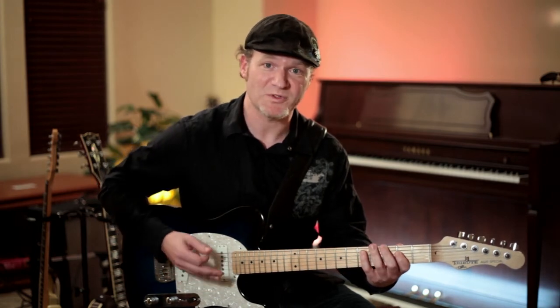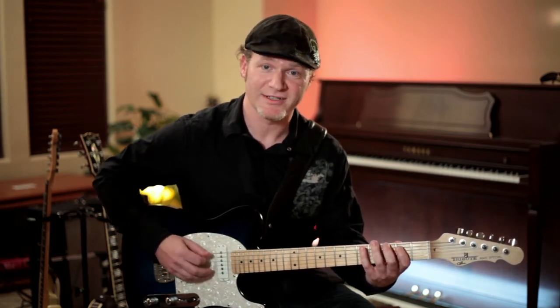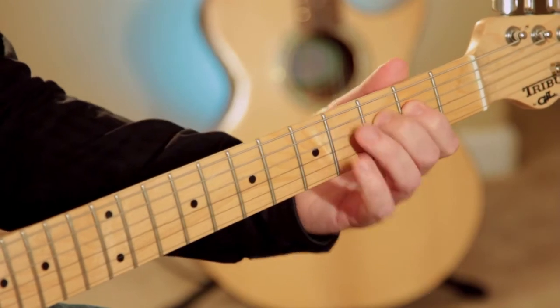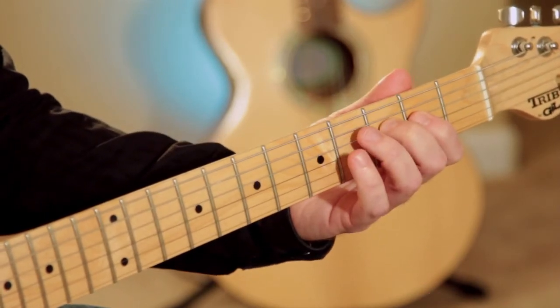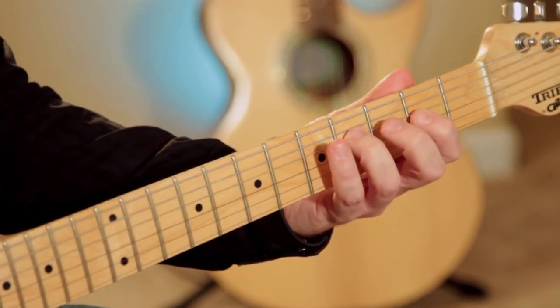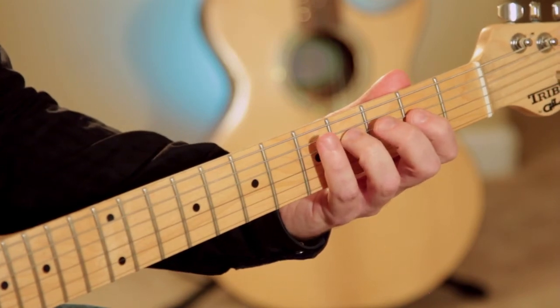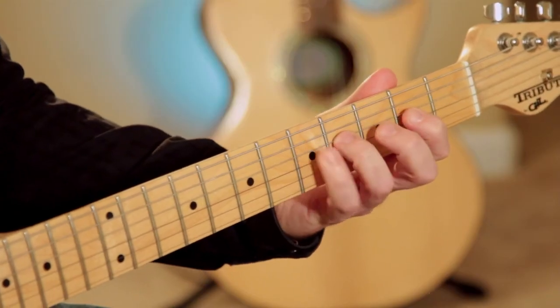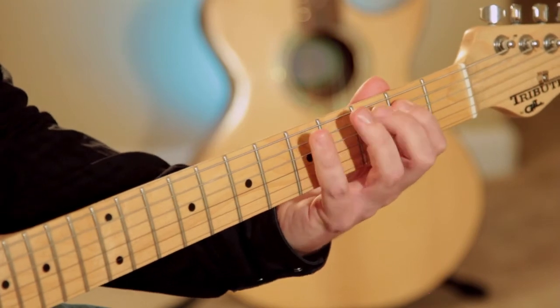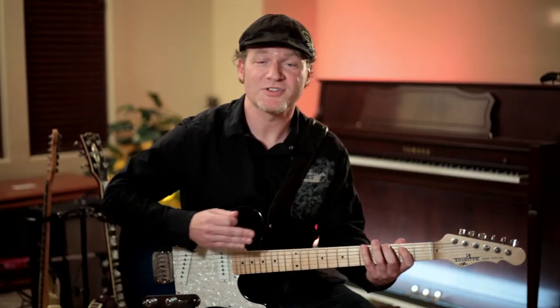Now the big difference between the major and the dominant scale is going to be that flat 7 in the dominant scale as opposed to the major 7 in the major scale. But thanks to Charlie Parker and Dizzy Gillespie, two very famous bebop horn players, they made this a chromaticism. There's a rhythmic reason for that as well.